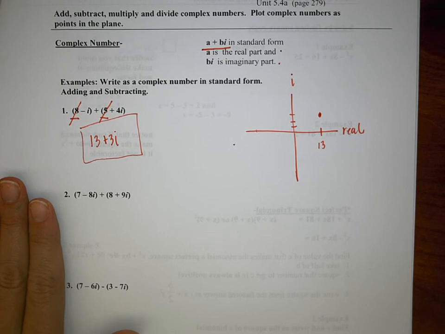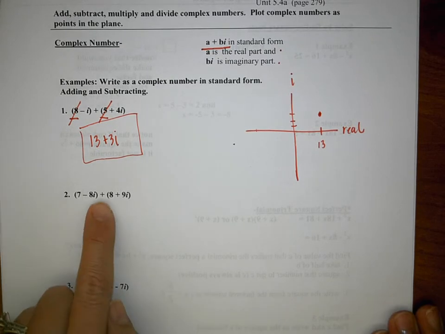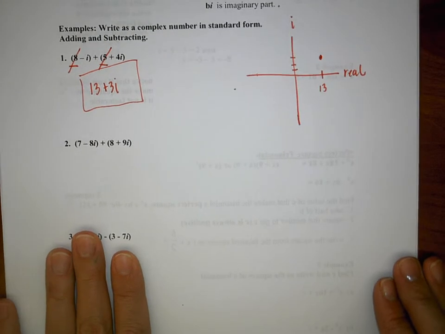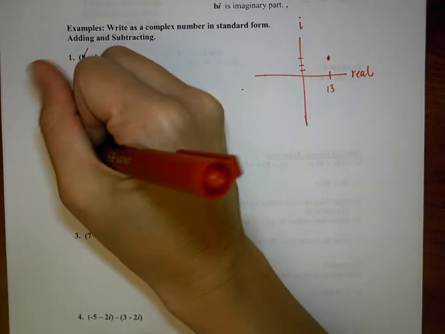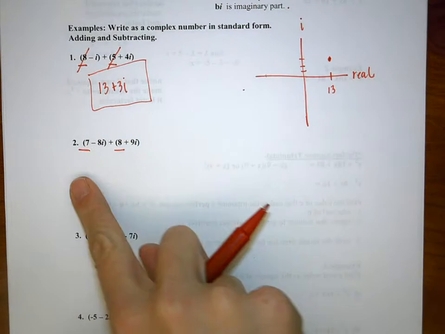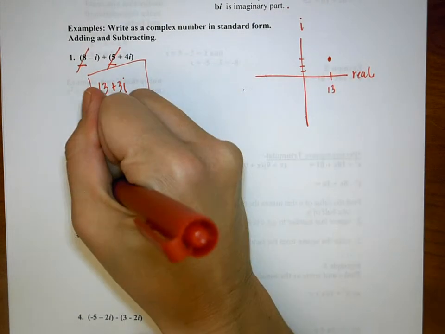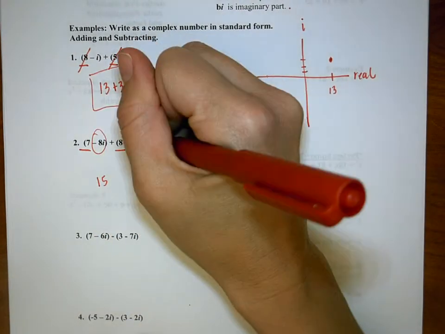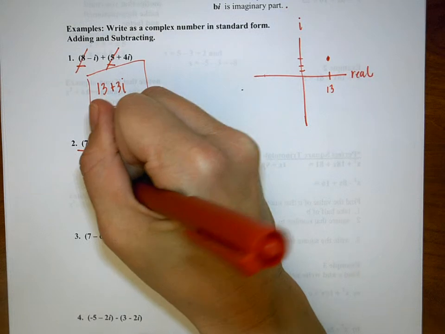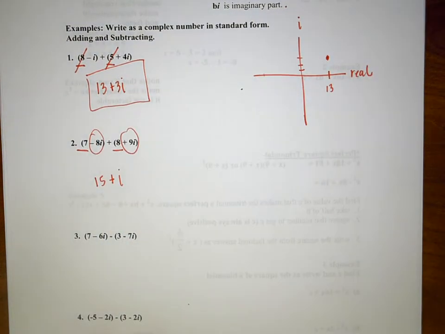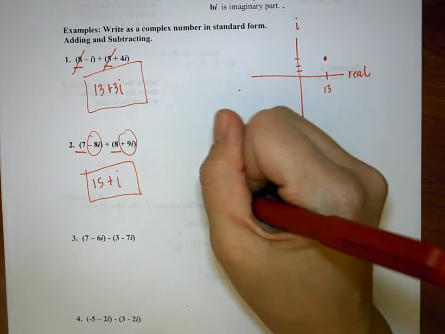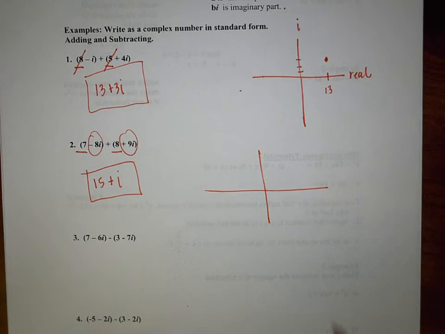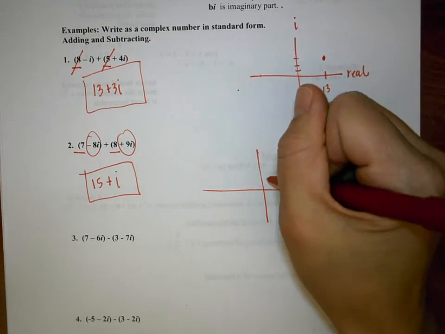Okay. Example 2. Again, it's still adding. So I would end up getting what? 15 plus 1. That is correct. 7 plus 8 is 15. Negative 8 and a positive 9 makes a positive 1i, which we would just write as i. And that's my answer. If you're plotting it, where would you go? 15 right and up 1.